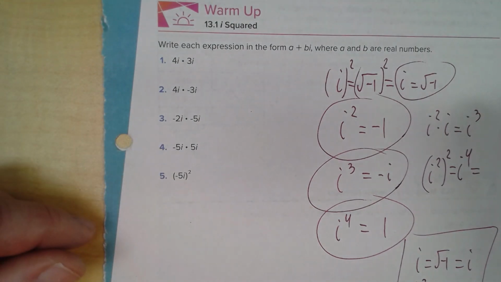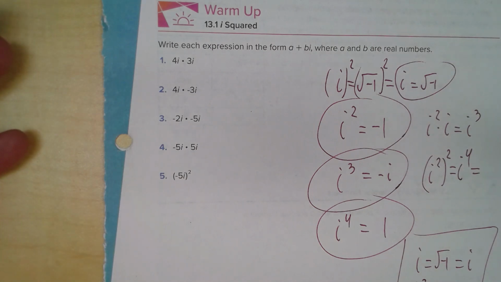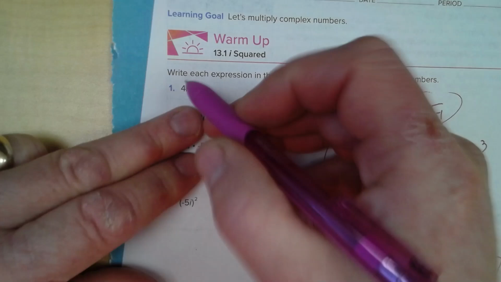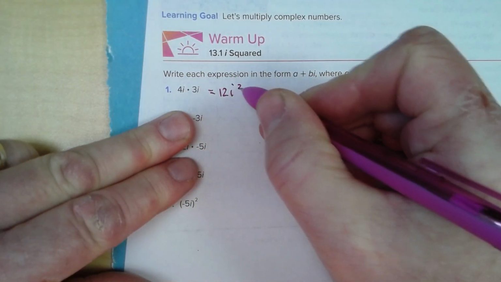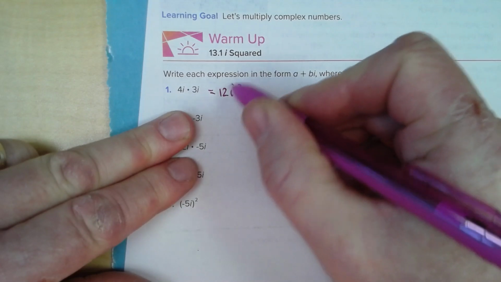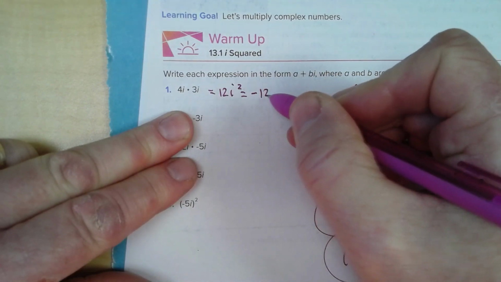So the warm-up here is to write each of these in a plus bi form. We're just simplifying each one of them. So we have 3 times 4 is 12, so it's 12i squared, which turns into -1 times 12, which would be -12.